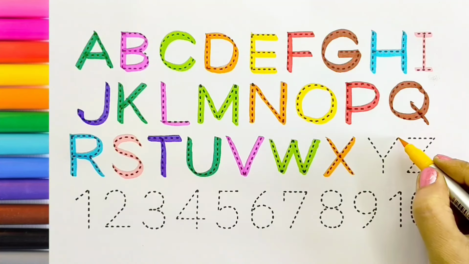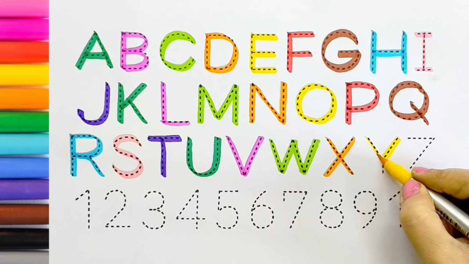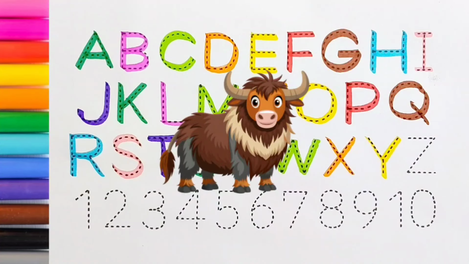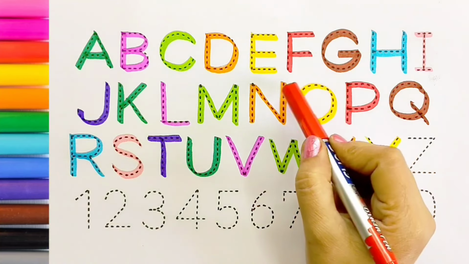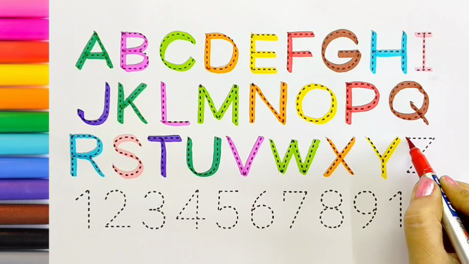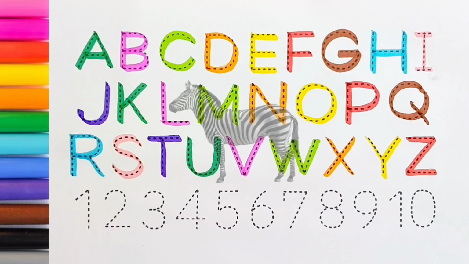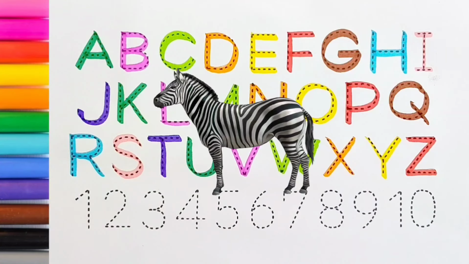Yellow color Y. Y for yak. Red color Z. Z for zebra.